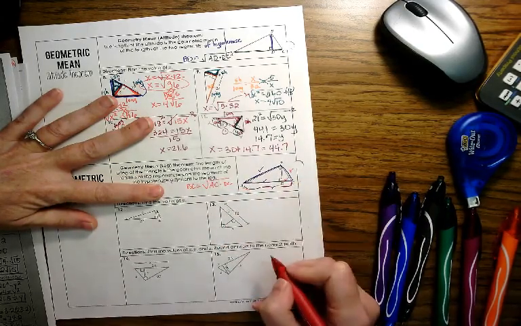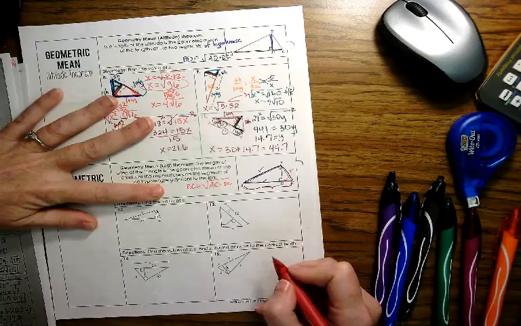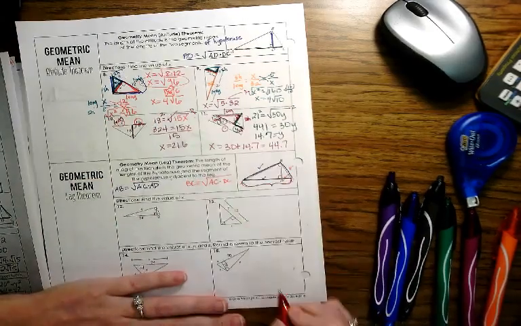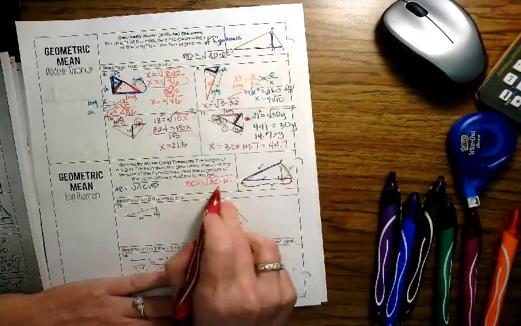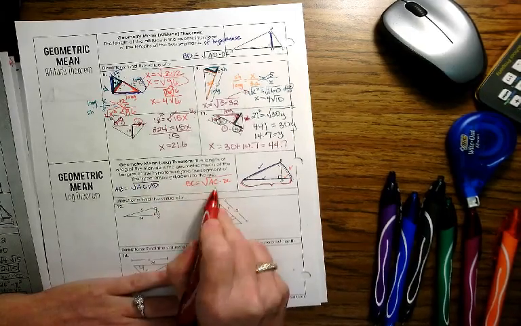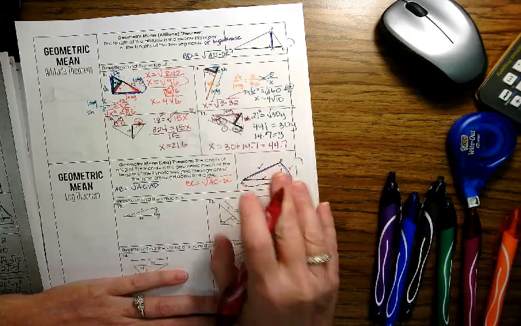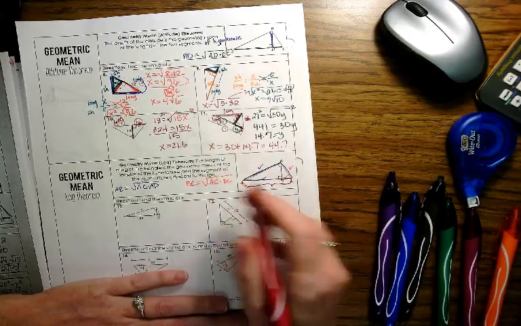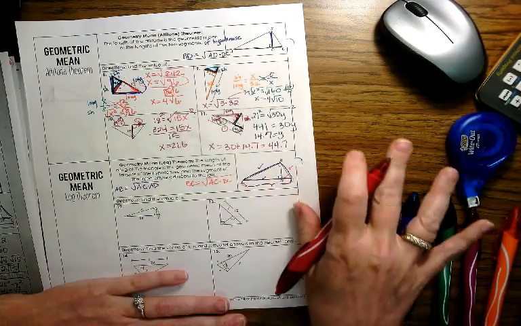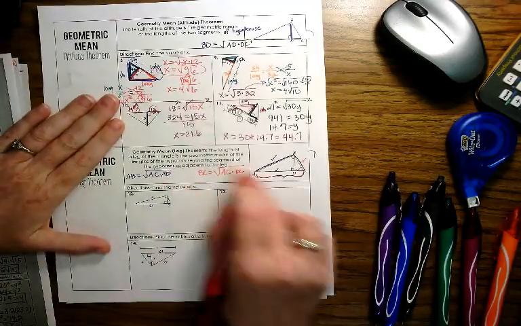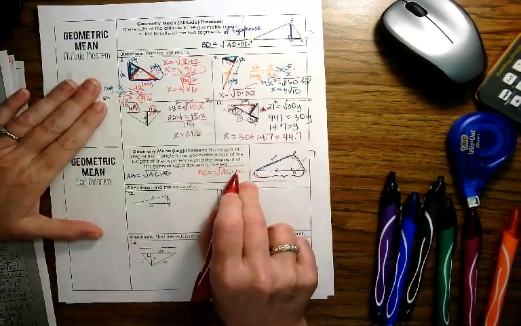Now, again, if you can't remember this shortcut rule, you can use your proportional similar triangles and just set up short with long, however you want to do it. Okay? But this is a shortcut you can use where you can memorize that one of the legs is the mean of the whole hypotenuse and its chunk.